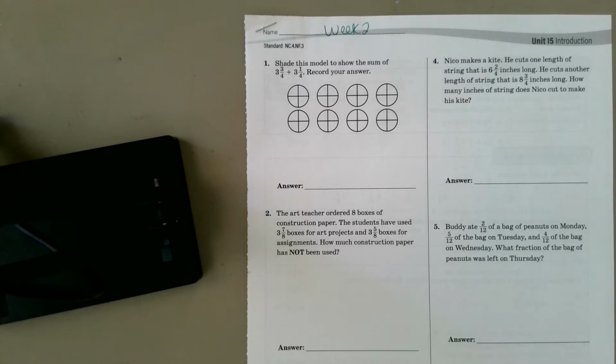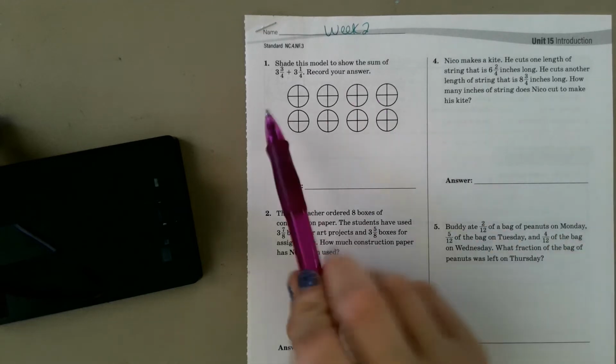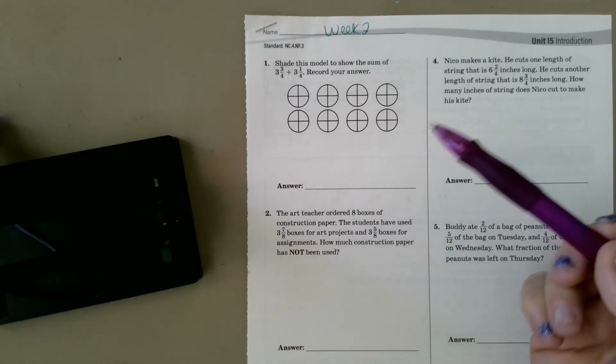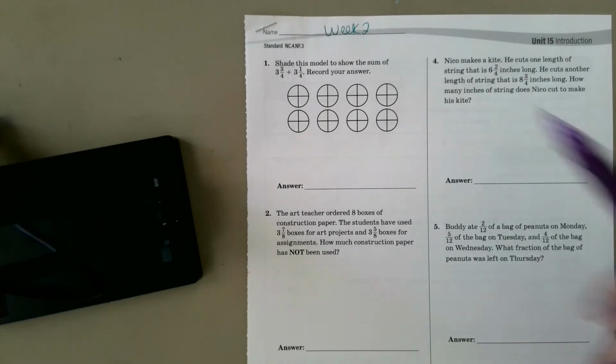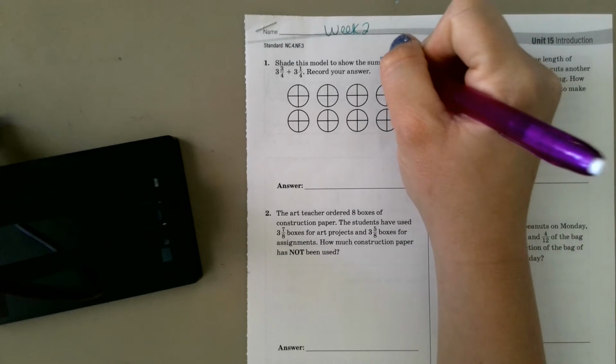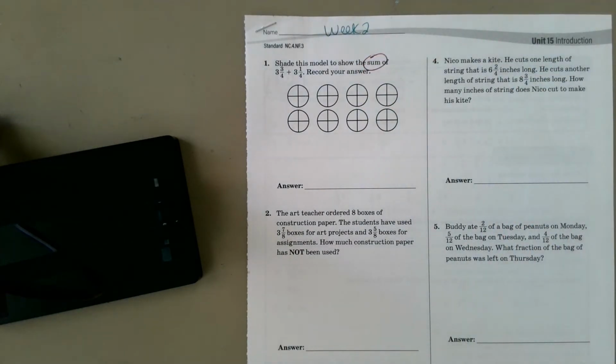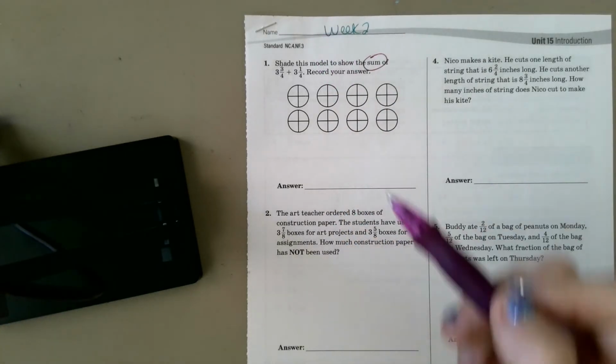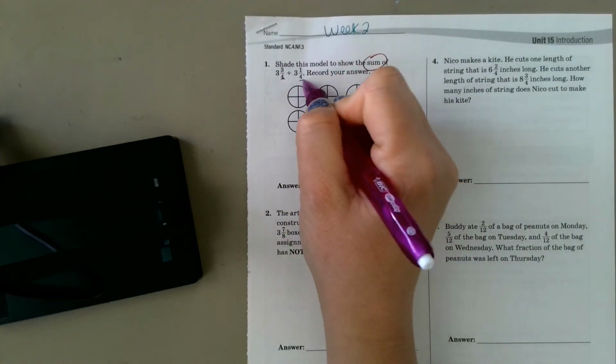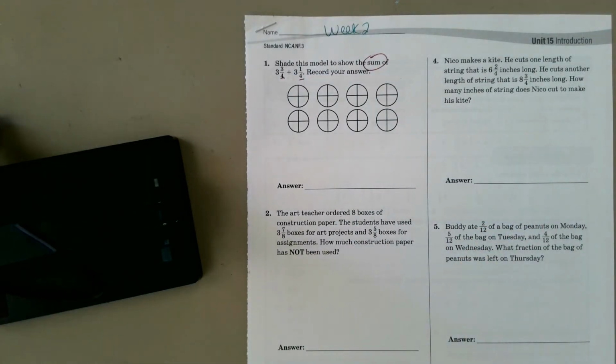Okay, so we are looking at Unit 15, Introduction. We are going to do number 1. This is very similar to the video that I just paused. It gives you the visual models. Okay, shade this model to show the sum, and when you see the word sum, you know that you are adding something together to find the answer. Okay, the sum of 3 3/4 plus 3 1/4, record your answer. When you're doing these problems, I always want you to make sure that the denominators are the same, which in this case they are, so it makes it fairly easy.